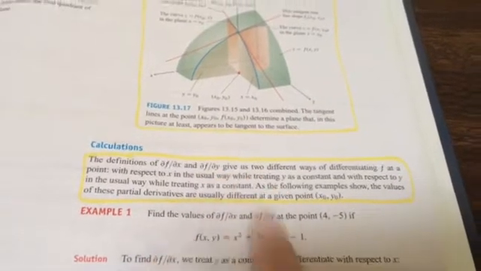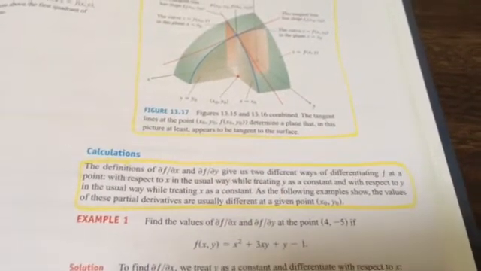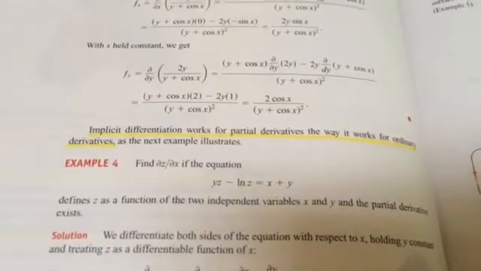Okay, so a lot of reading there, but basically what it boils down to is you're taking turns on the derivatives, and when you're taking the derivative with respect to x, you treat y like a number. When you take the derivative with respect to y, you treat x like a number. And here they say constant. That's basically what they're telling you here above example 1. They say constant, but number, same thing. Okay, and then they talk here above example 4 about implicit differentiation. And so we'll look at that with an example.